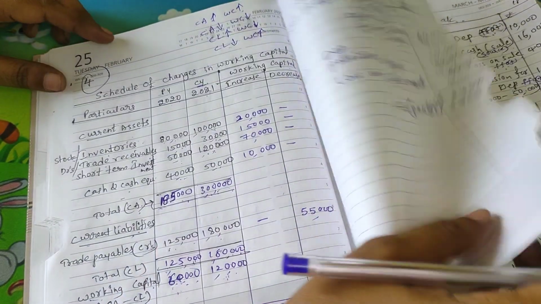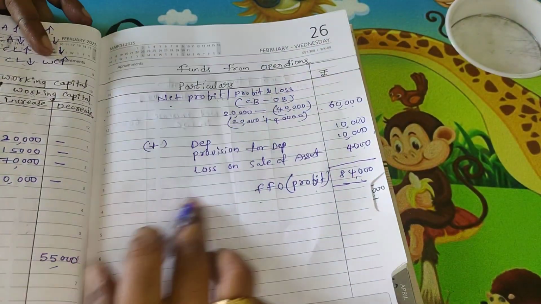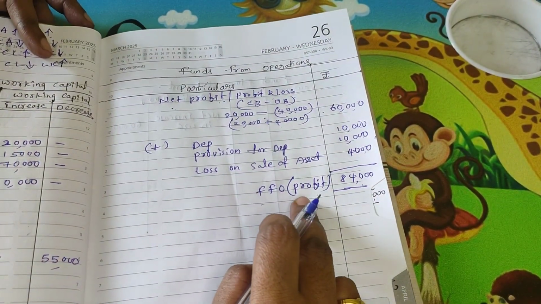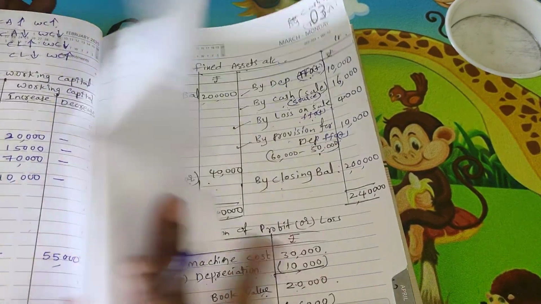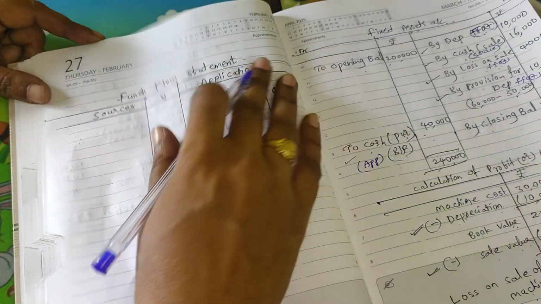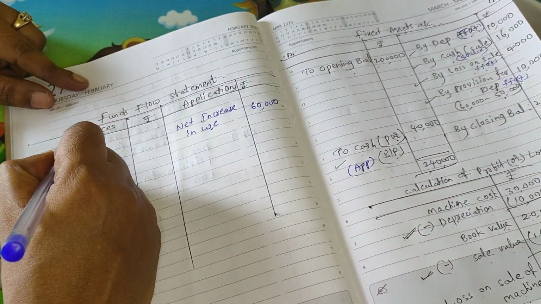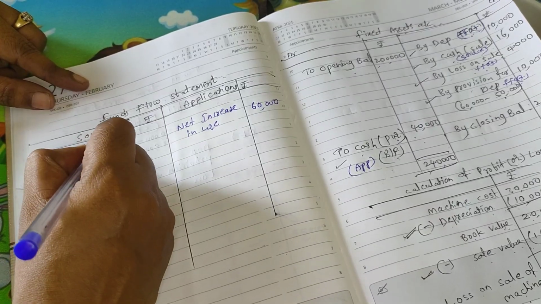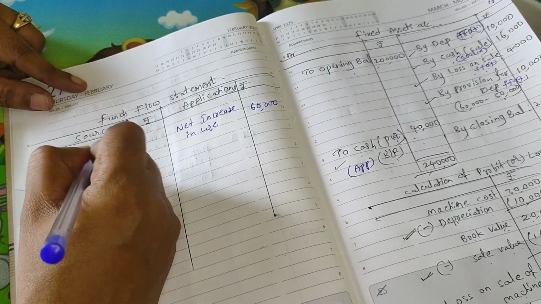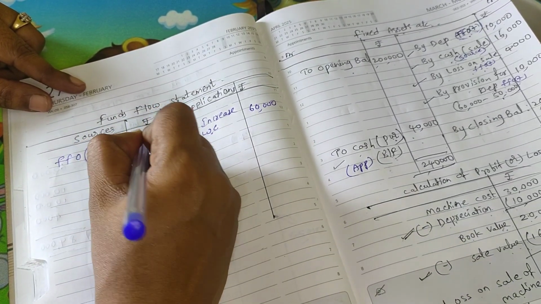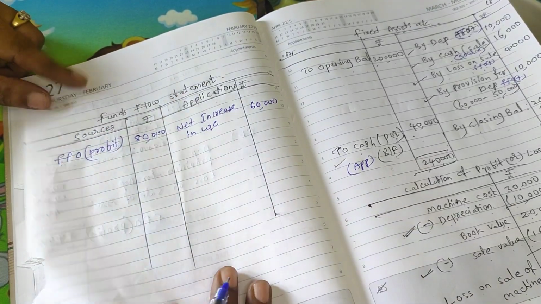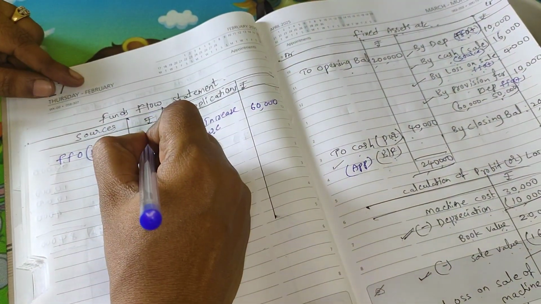And the second statement answer is 84,000, that is funds from operations profit. Where should we write funds from operations profit? Sources side. 84,000, sorry.